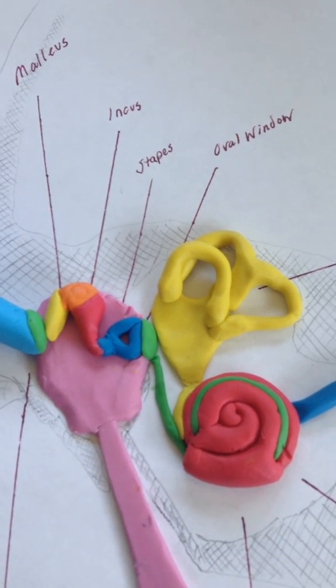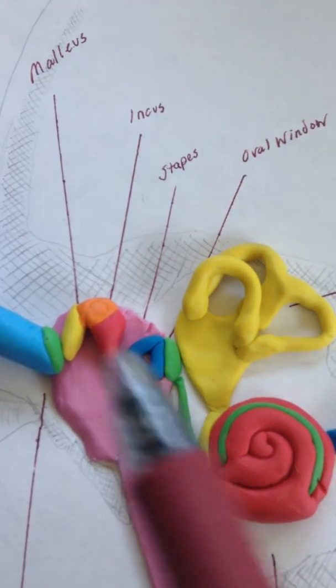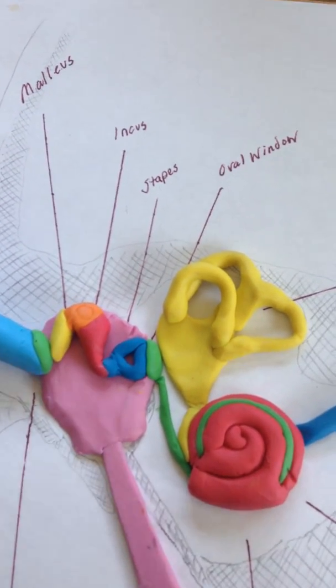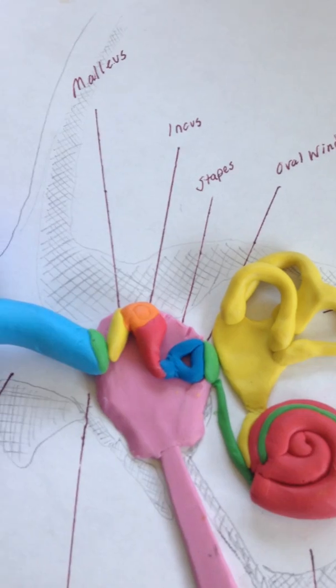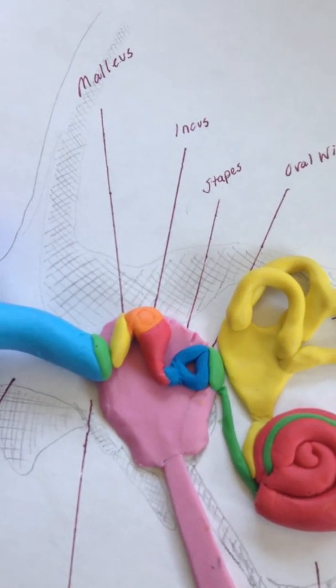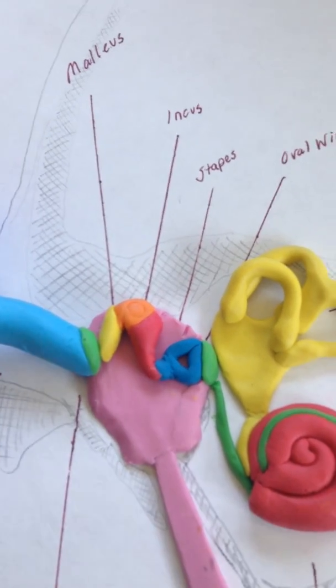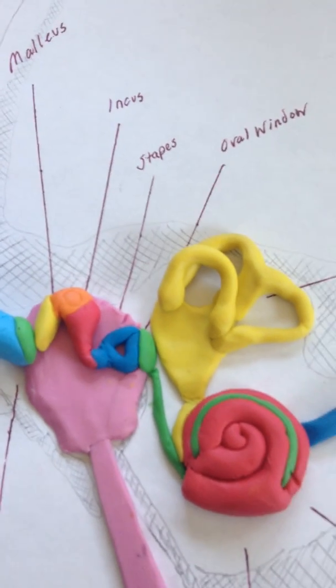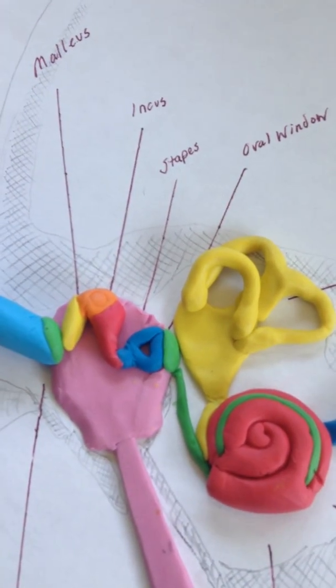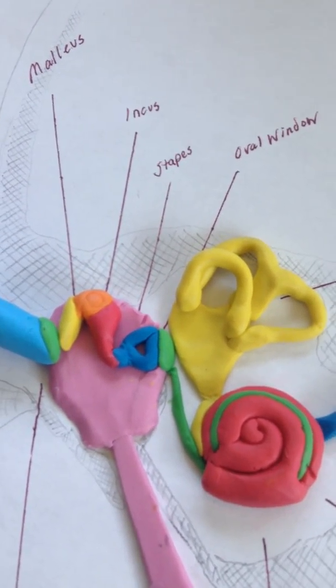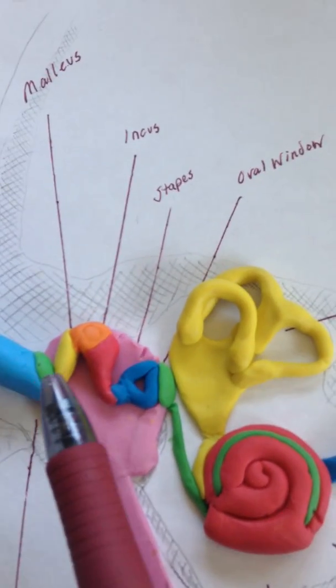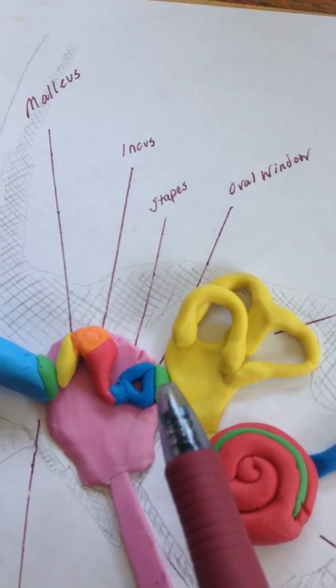Now, an important factor to note is the manner in which the middle ear functions to match the impedance of the outer ear to the cochlea. What that means is that basically sound is magnified in the middle ear. This happens because of the difference in the surface area between the tympanic membrane and the oval window over here.